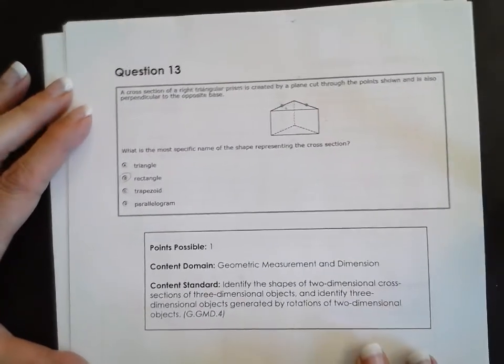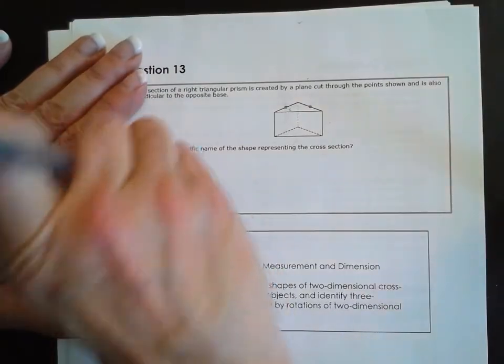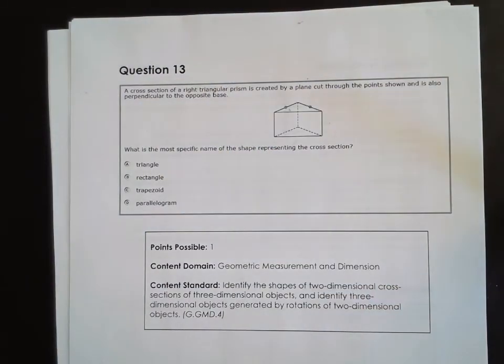All right, question 13. What was your response on this one? Did you know what it was talking about? We're talking about the dotted lines. Nope. What's a cross section?